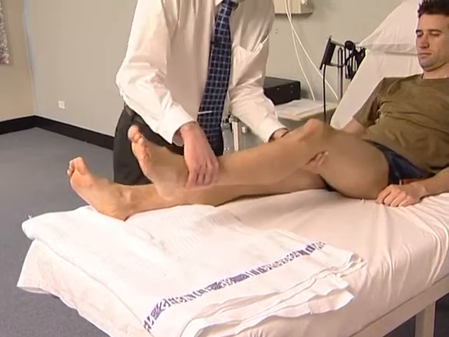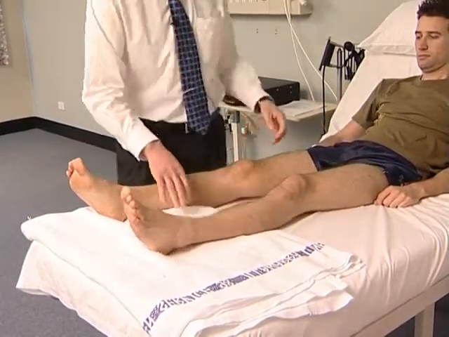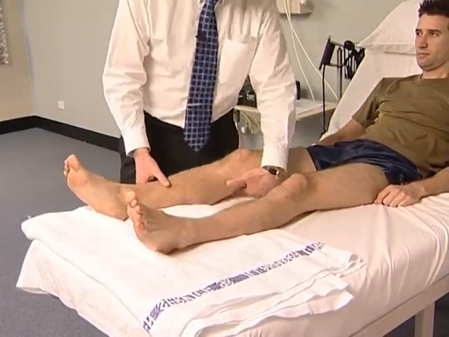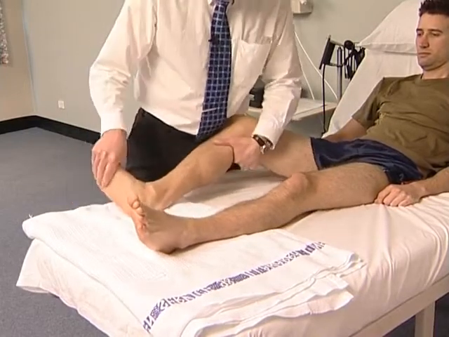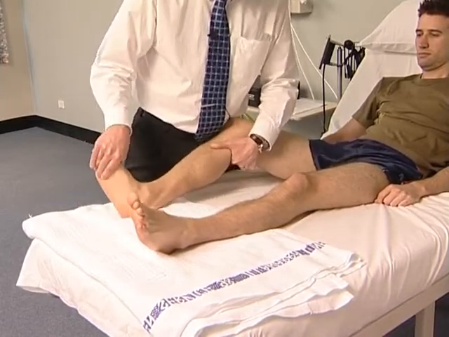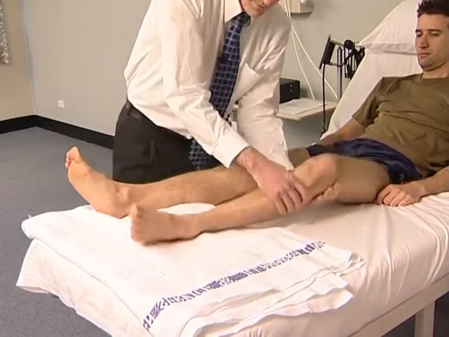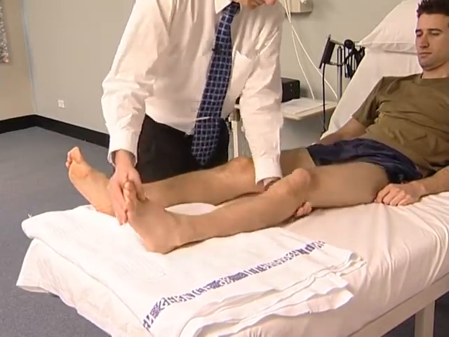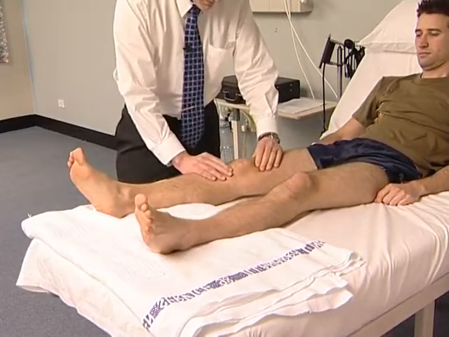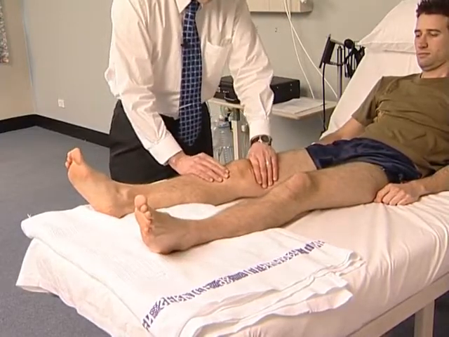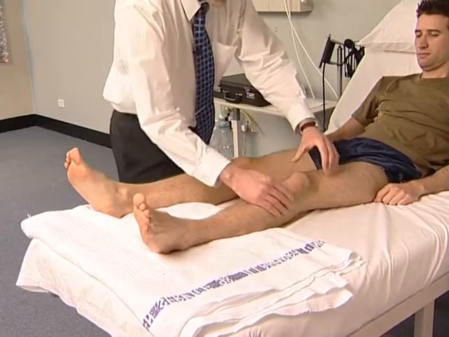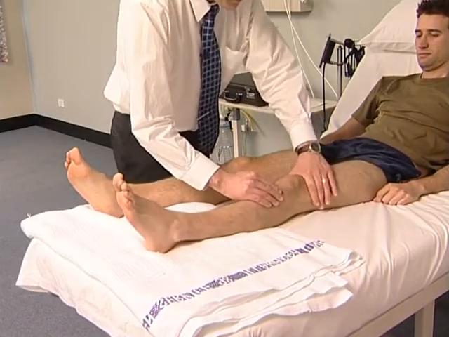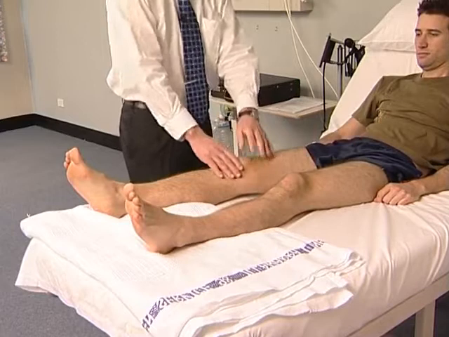Very good. Next, test for clonus of the ankle and knee. This is a sustained rhythmical contraction of the muscles when put under sudden stretch. It is due to an increased muscle tone. Patellar clonus is tested next. Now test power.